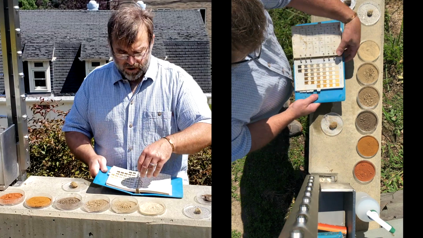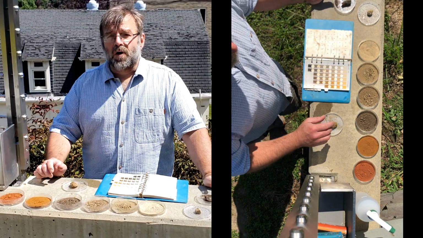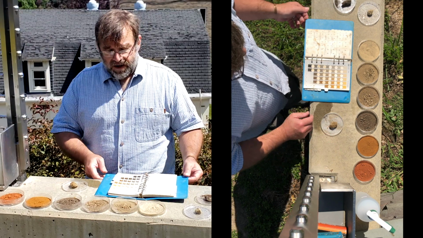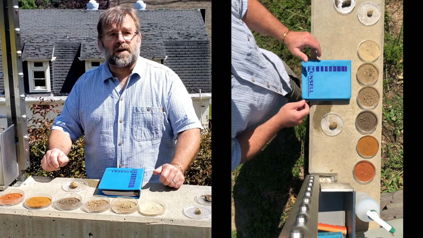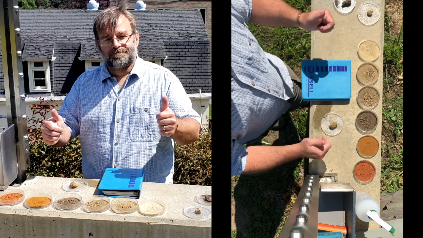Now don't worry if you're wrong, because there isn't really any wrong on this. This is really about getting in the ballpark of color. We're looking for the ranges of that color. But that in itself is the simple and easy way to quantify color, and the soil scientist way. Thank you.